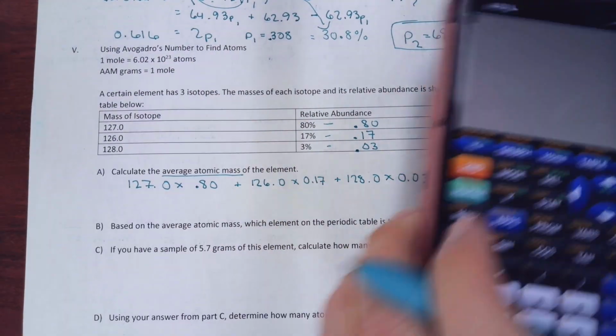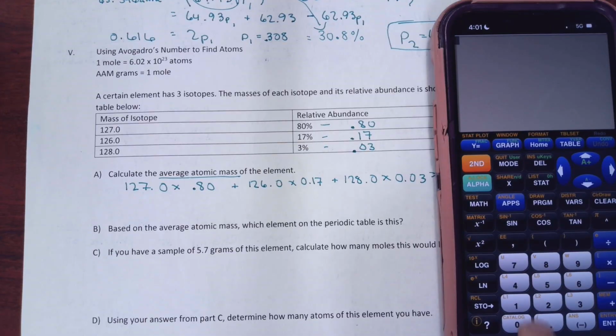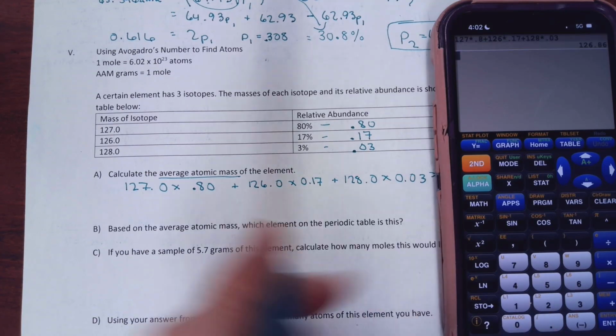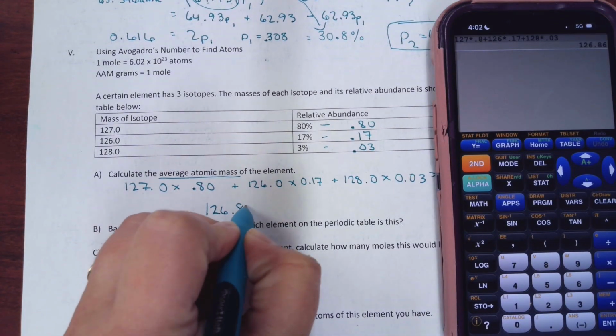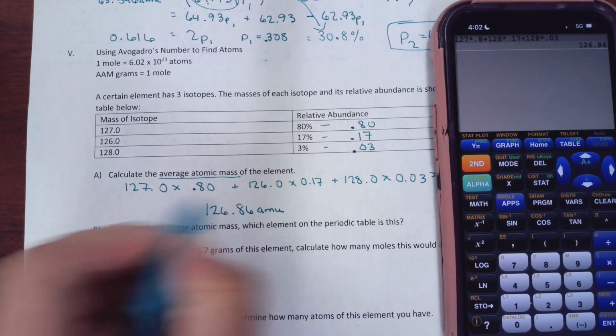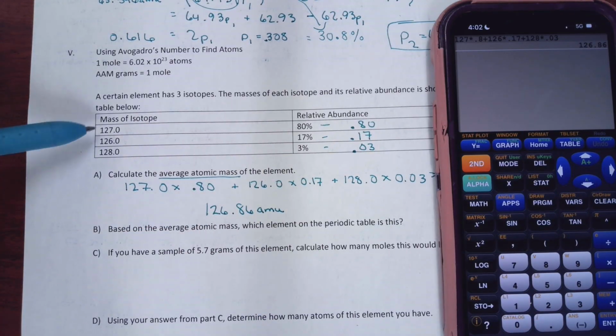So we can enter that into the calculator in one line. So we can do 127 times 0.8 plus 126 times 0.17 plus 128 times 0.03. And that gets us 126.86 AMU.